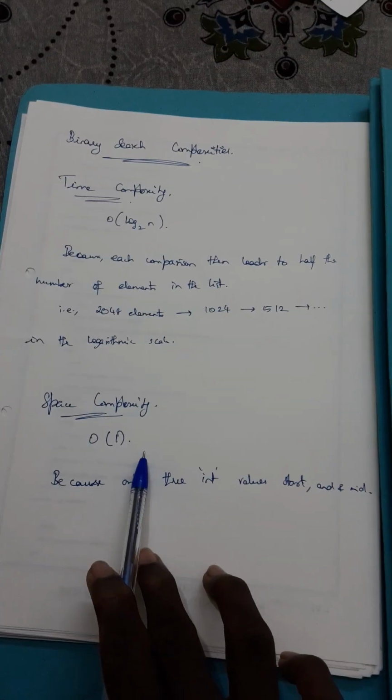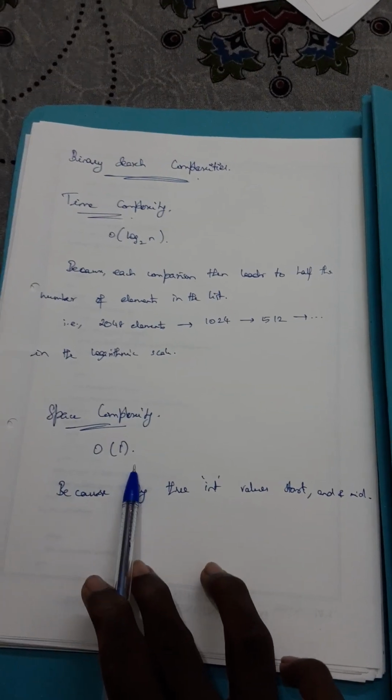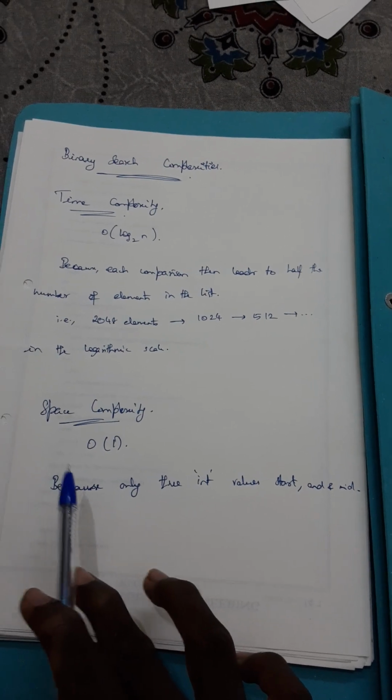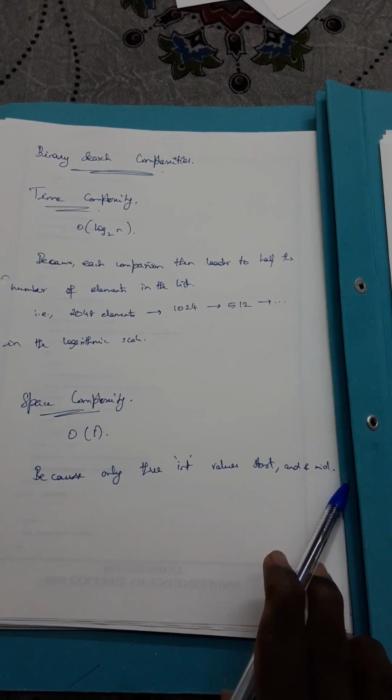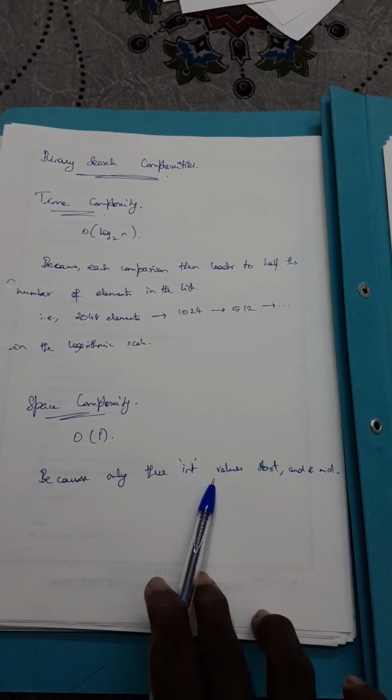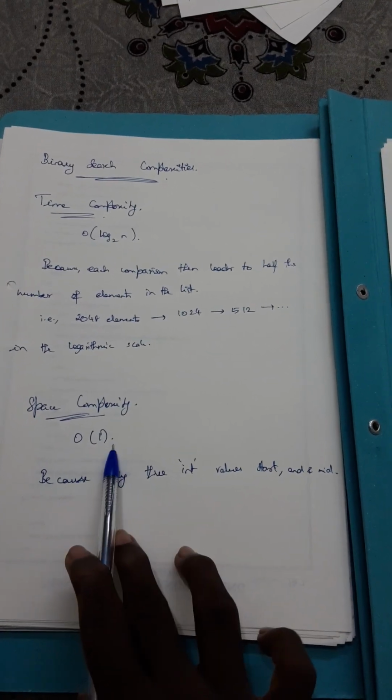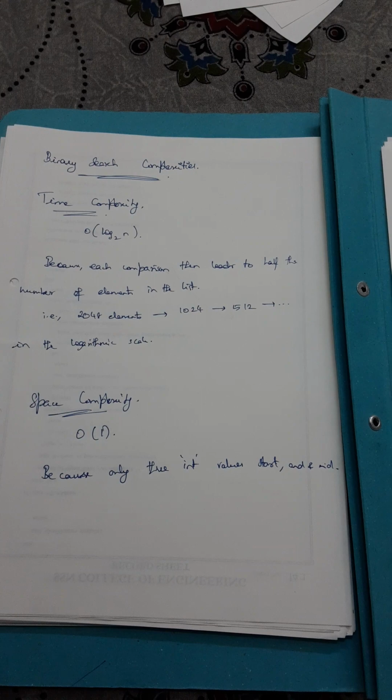The space complexity is big O of 1. This is because there are no new lists, no new linked lists or arrays needed to be created. It's just three int values: start, end, and mid. The space taken by int data types is very minimal. So the space complexity is big O of 1.